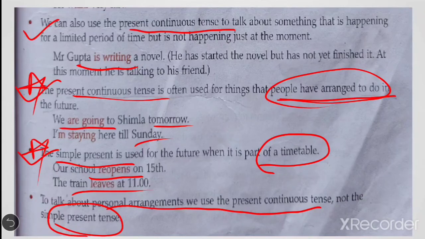In simple present tense, remember that with I, we, you, they, you have to use the base form of the verb, and with he, she and it, you have to use s or es with the verb. Another use of simple present tense is for general truths: the sun rises from the east.